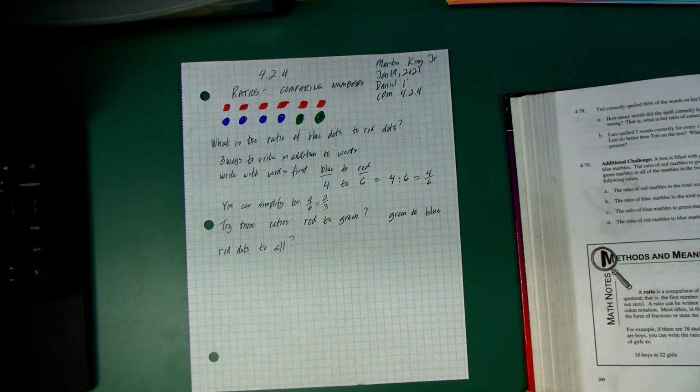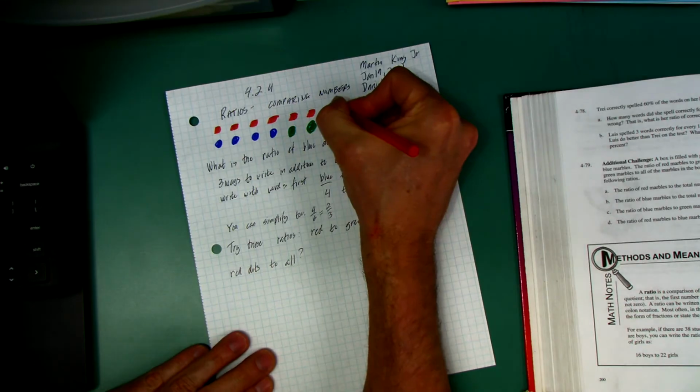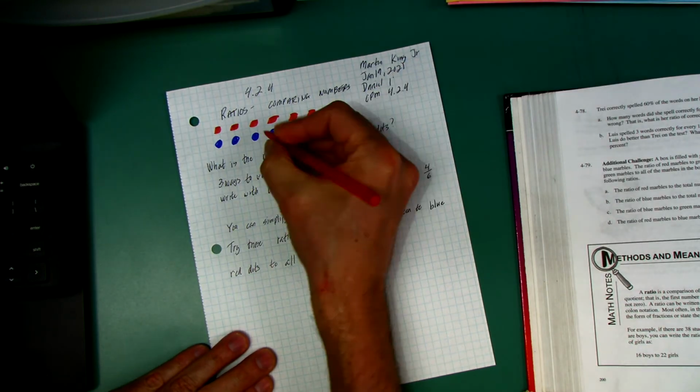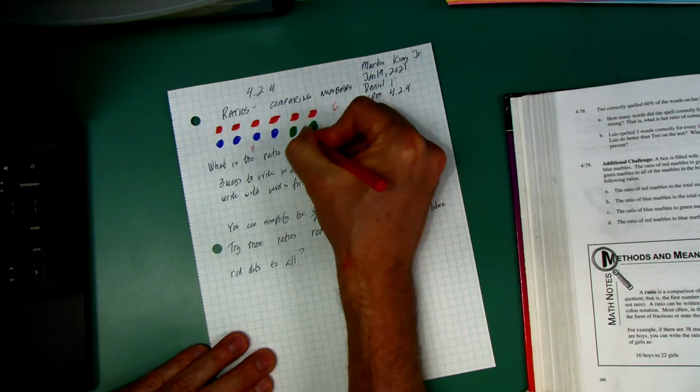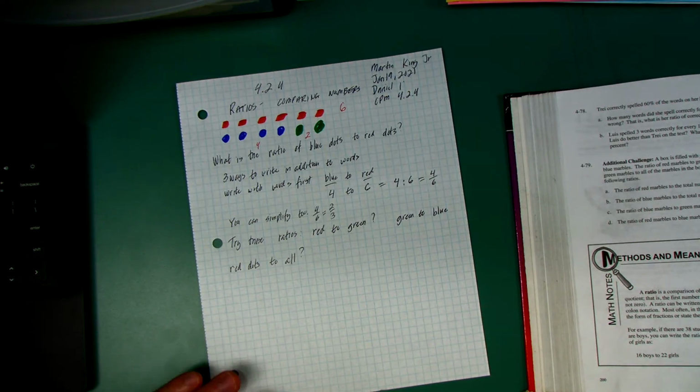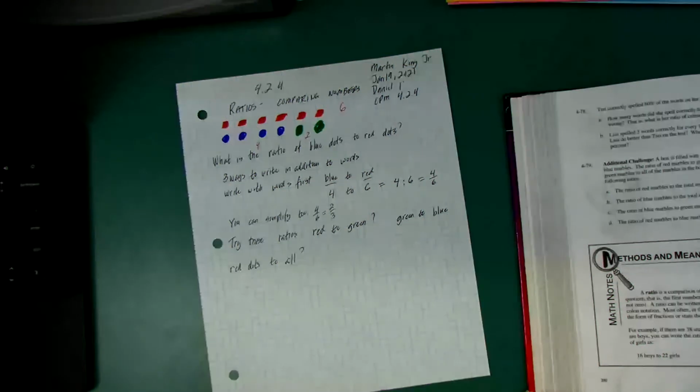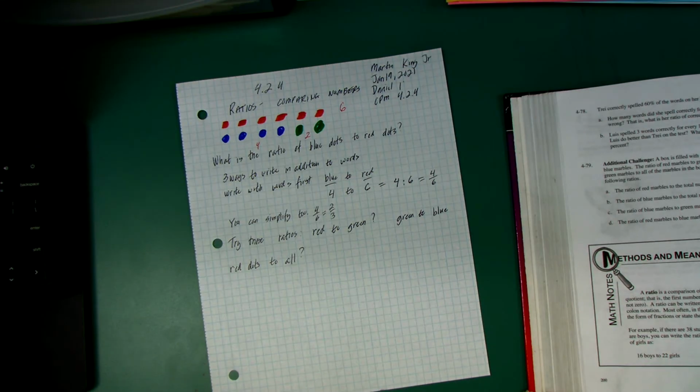Here I drew a bunch of dots and colored them. So I have 6 red dots, 4 blue dots, and 2 green dots. That'll help us later. But you have to know there are 3 different ways of writing ratios besides writing it with words, which always helps to simplify the sentence they're asking you down to the ratio with words first. And then I just put numbers above them and simplify when I get done.